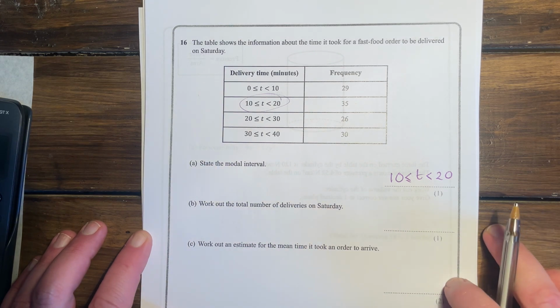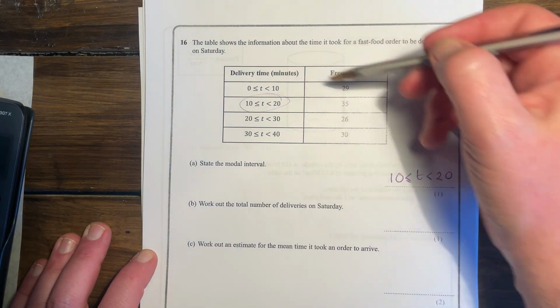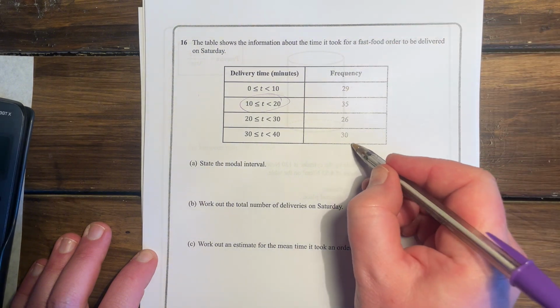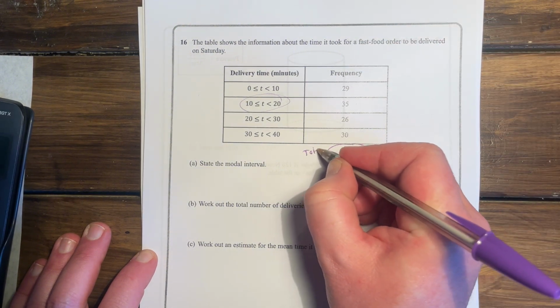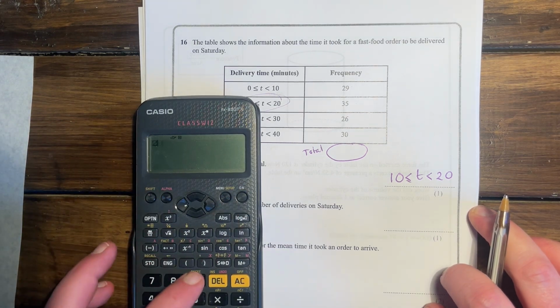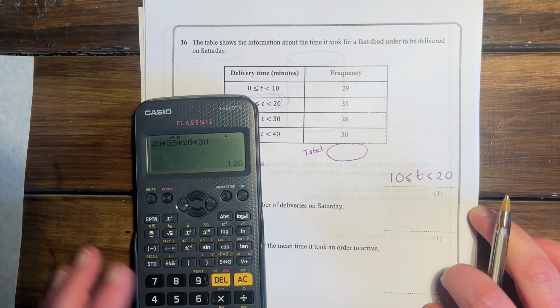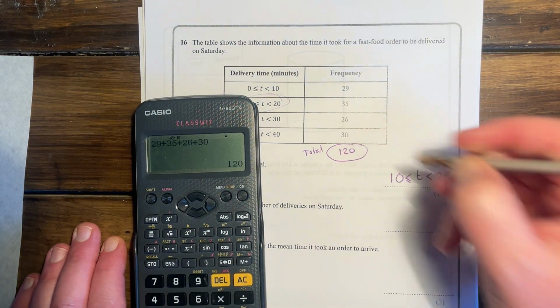Work out the total number of deliveries on Saturday. Well, 29 between this time, 35 were in this time. This value here would be the total number of deliveries. So I'm going to do that on the calculator. 29 plus 35 plus 30. So we've got a total of 120.